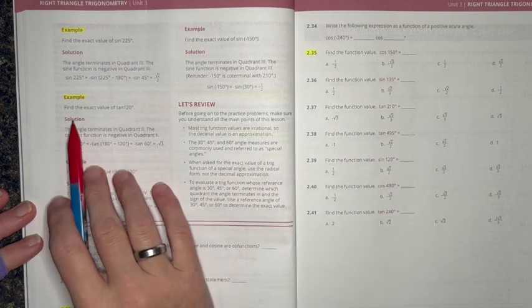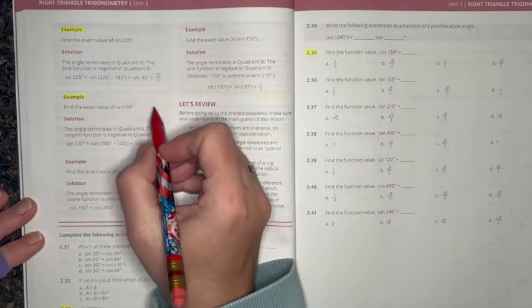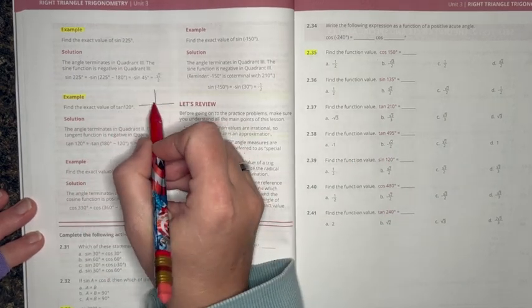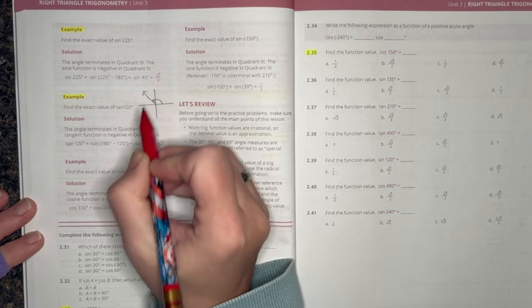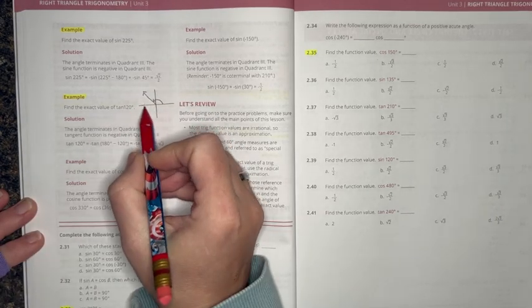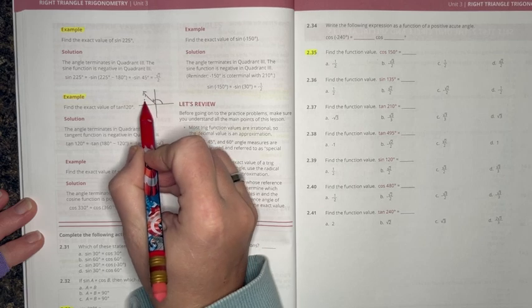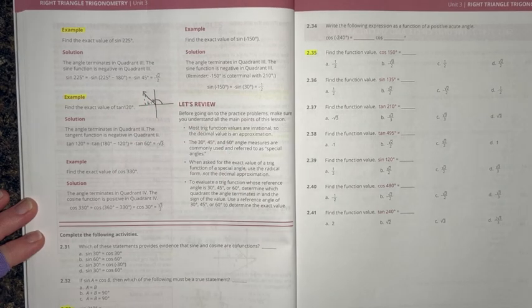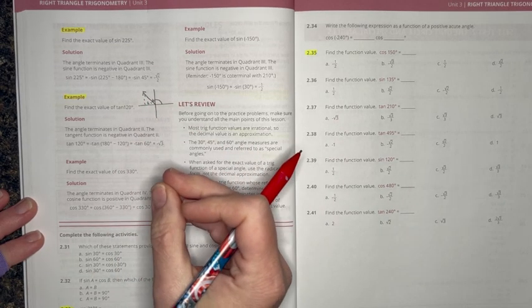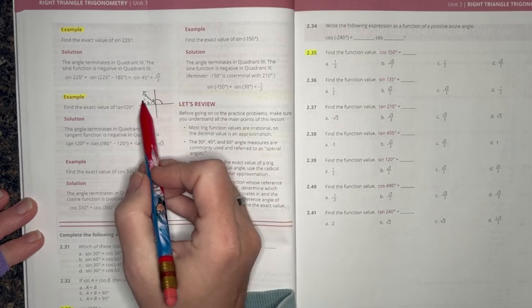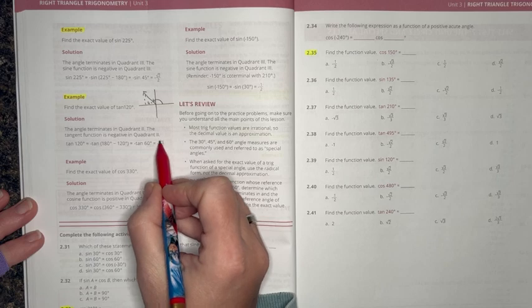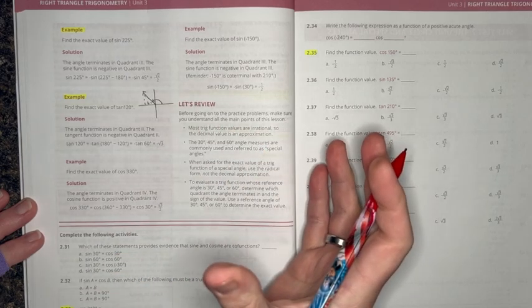So finding the exact value of the tangent of 120 degrees. Remember, 120 degrees is going to end over here somewhere, okay? If we take 180 and subtract 120, we get that this is a 60-degree angle, the long side of a triangle. And the long side is the square root of 3, okay?